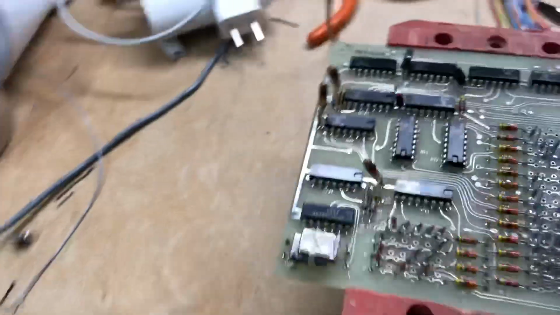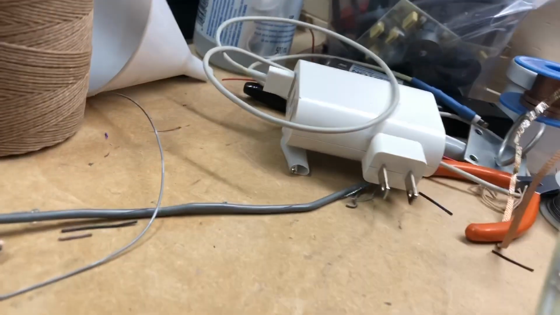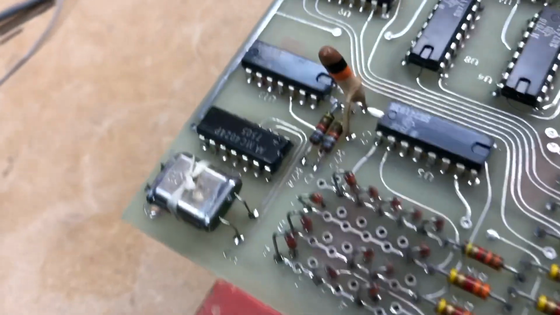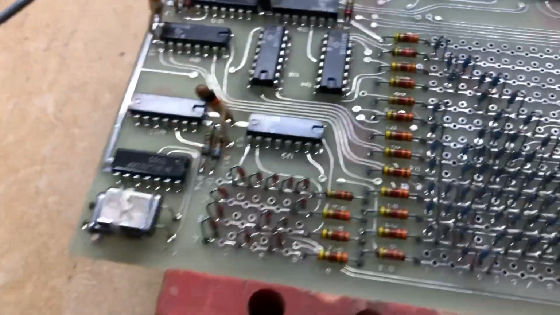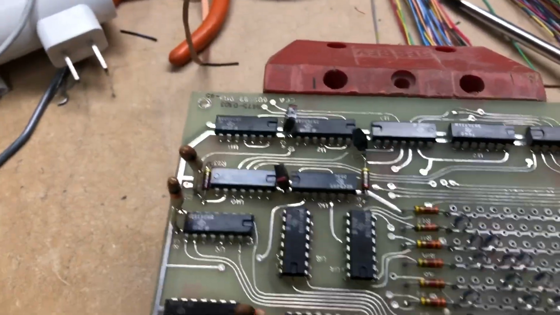So there's 2 clock crystals here, 11.52, and what's the other one? 11.97 megahertz, which is divided down a bunch of times to produce the clock signal.